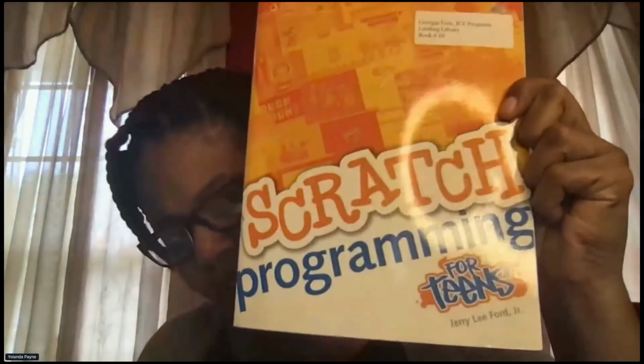Yes, I'll show the book and put it in the link as well. So there's the Raspberry Pi site. And I'll look on Amazon real quick and see if this one is called Scratch Programming for Teens. It's an old copy, but it was still very useful. The copyright on this one was 2009, but again, it was still very useful.